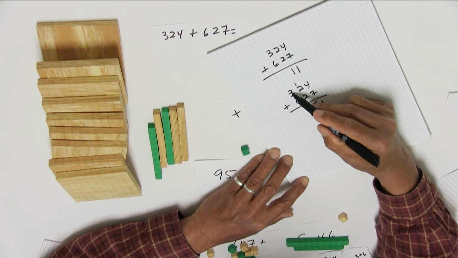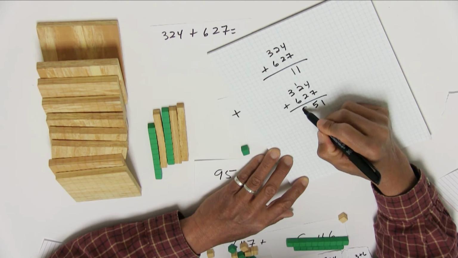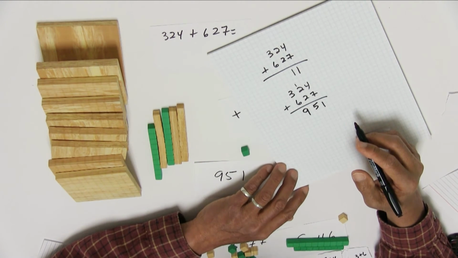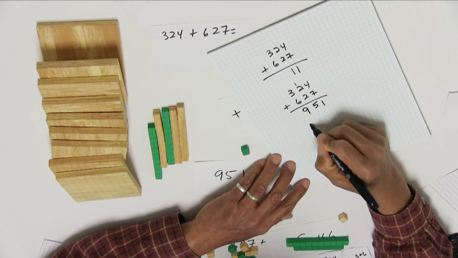And then I add the hundreds. 300 plus 600 equals 900. I said, oh, isn't that interesting? Show me another one. And they might write another problem.